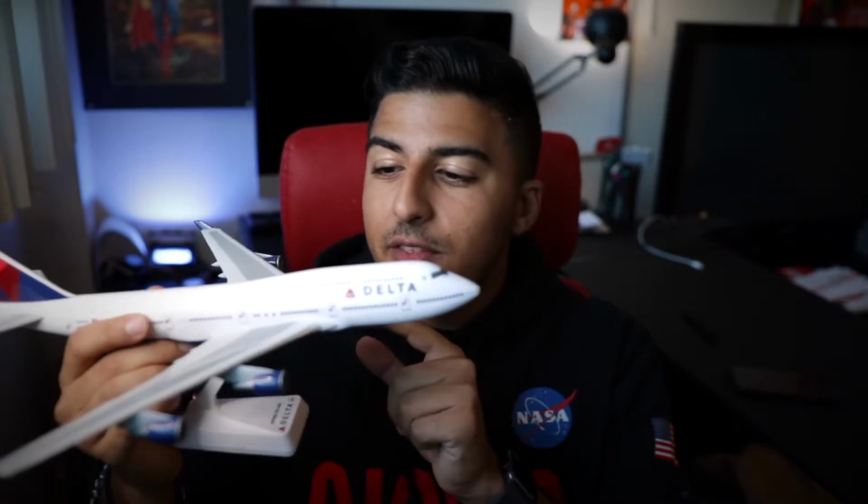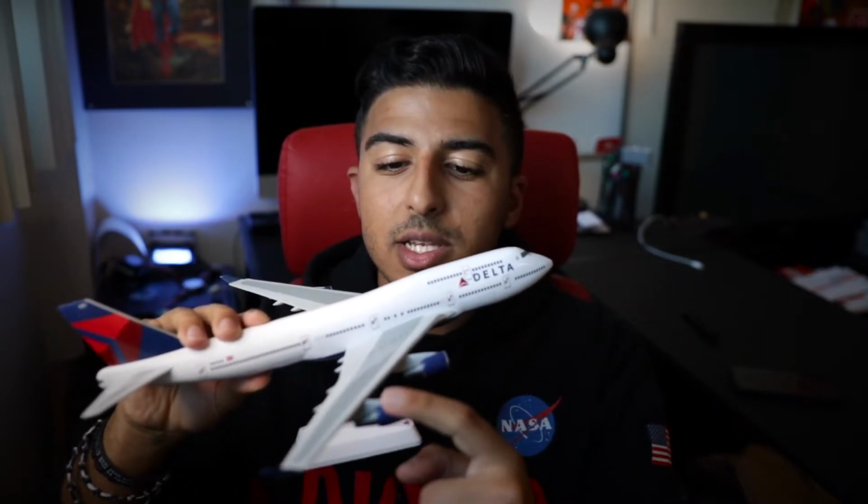So let me explain. The engines provide thrust. Thrust is this pushing power or pulling power that allows something to be propelled. So these engines are all propelling the plane forward. That is not lift. That is just thrust. It's propelling it forward. But the way these planes are engineered and designed is that these wings are not completely straight or perpendicular with the fuselage of the plane.